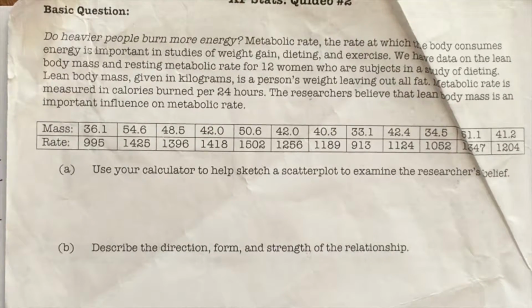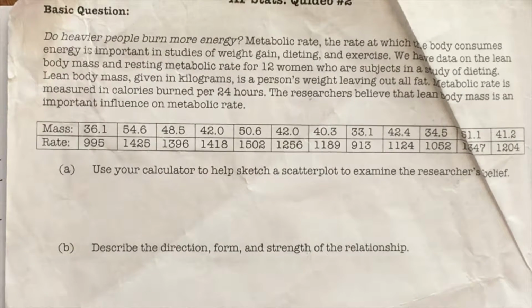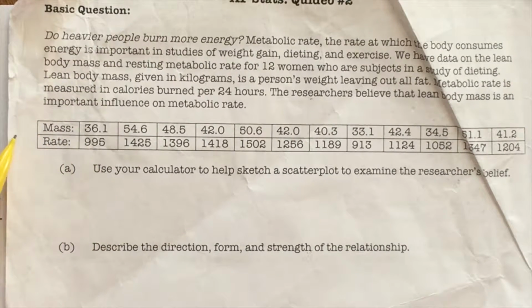This question is comparing 12 women's lean body mass to their metabolic rate in hopes of finding a relationship between the two. To answer the big question, do heavier people burn more energy? They give us the mass of 12 women here. This is going to be our explanatory variable, and their corresponding metabolic rates, which are going to be our response variable. In order to determine if there is a relationship between these two variables, we're asked to make a scatter plot in our calculator.